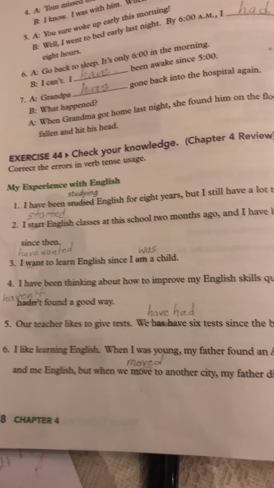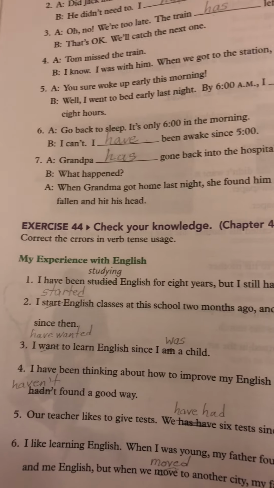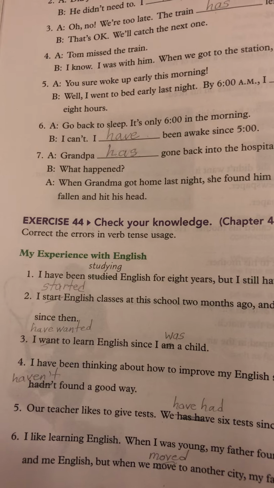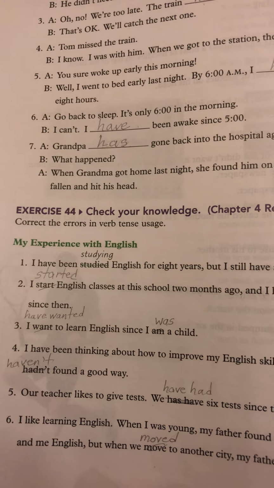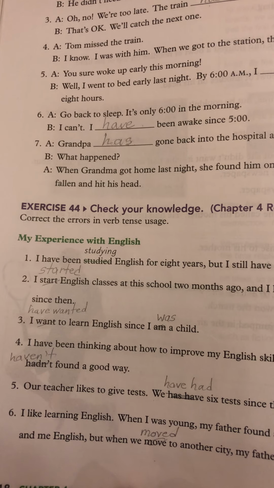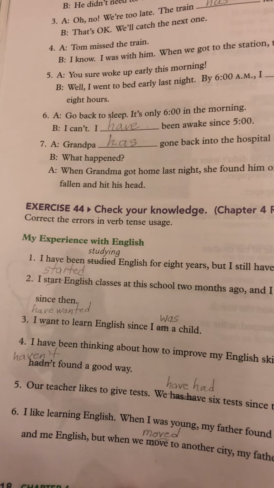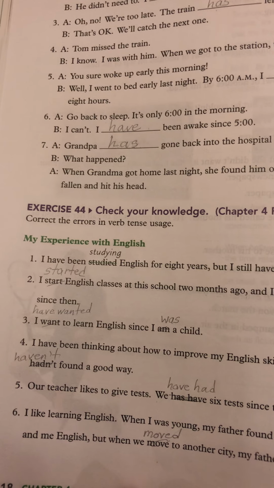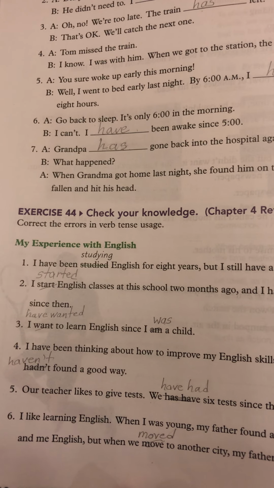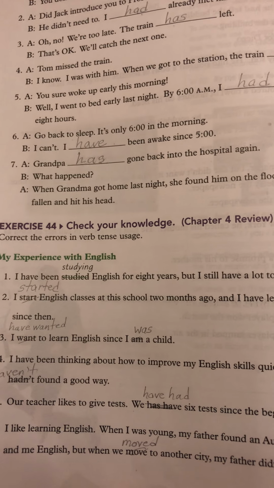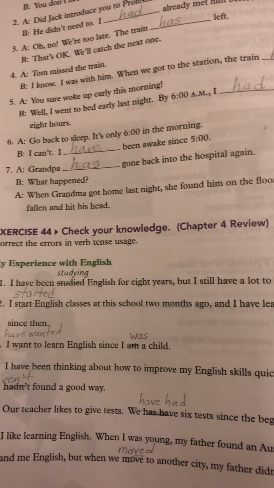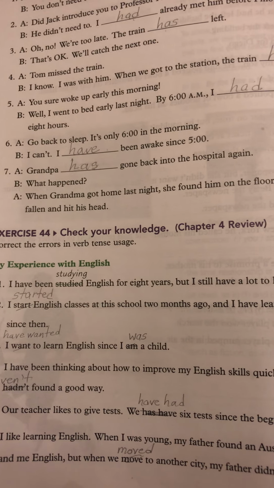Okay, the last part. You were supposed to check your knowledge and correct. For number 2 is I started English classes. Started. Number 3 is I have wanted. Have wanted. And on number 3 also at the end, I have wanted to learn English since I was a child.